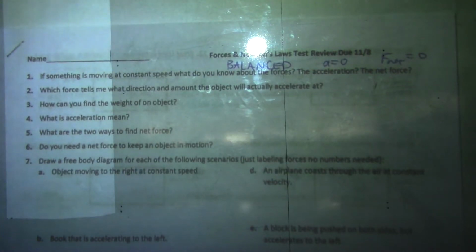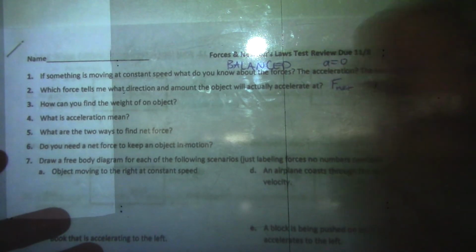Everything balances out. What force tells me the direction and the amount that it will actually accelerate? That's going to be your net force. So whatever direction your net force is, that's the way it's accelerating. Weight is just another word for Fg. Fg is mass times 9.8.